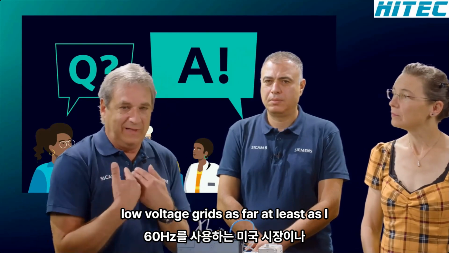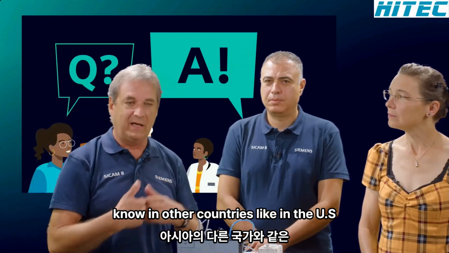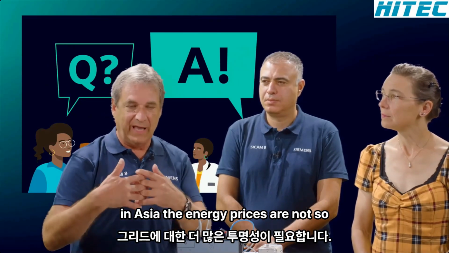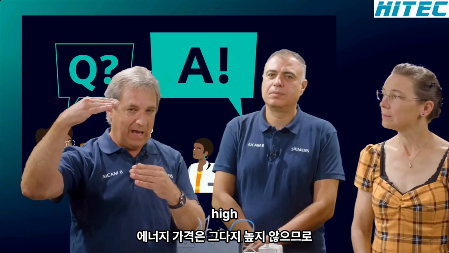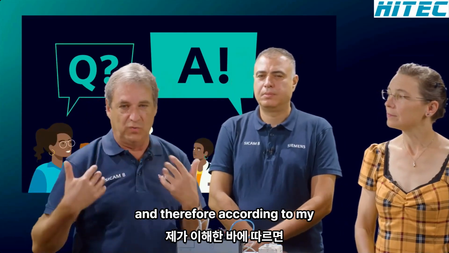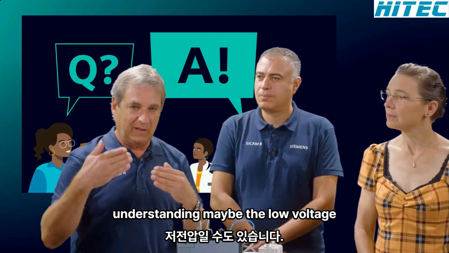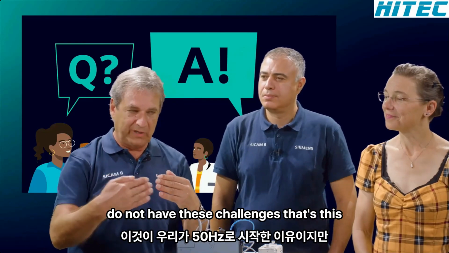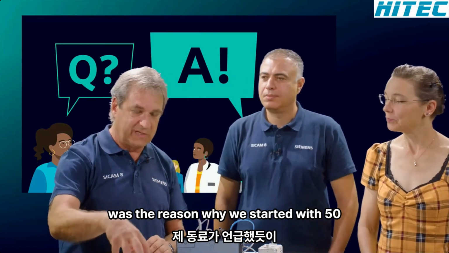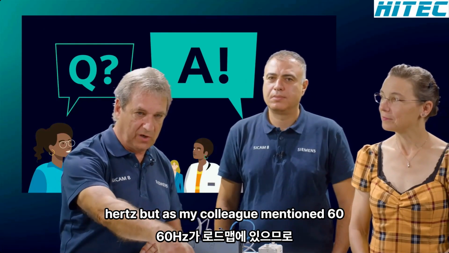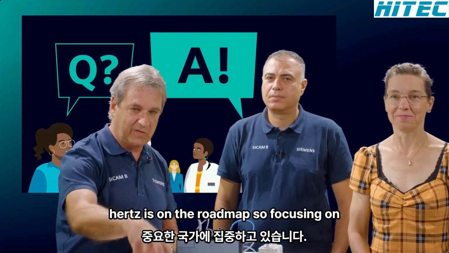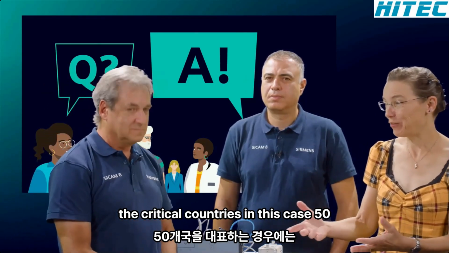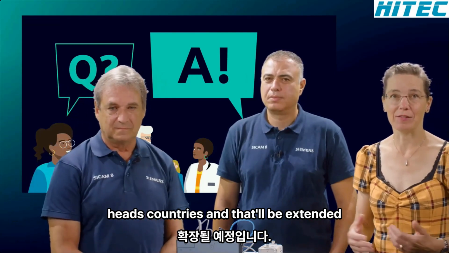As far as I know, in other countries, like the US market with 60 hertz, or countries in Asia, the energy prices are not so high. And therefore, according to my understanding, the low voltage grids work a little bit differently, and maybe at the moment they do not have these challenges. This was the reason why we started with 50 hertz, but as my colleague mentioned, 60 hertz is on the roadmap. So we focus on the critical countries, in this case 50 hertz countries, and that will be extended.